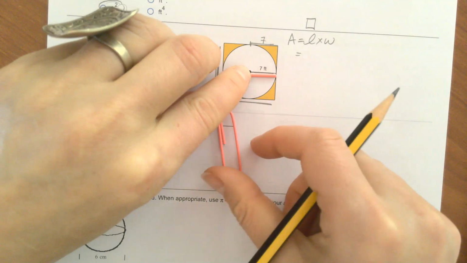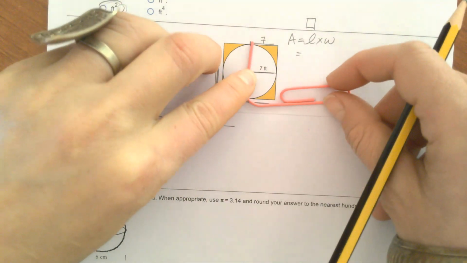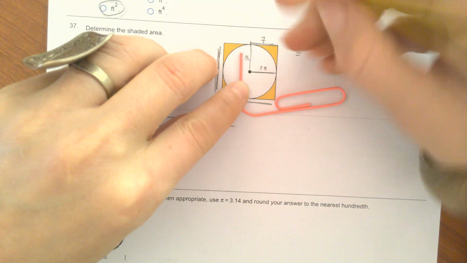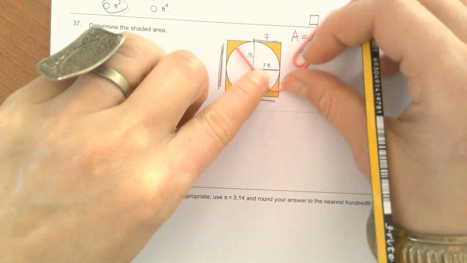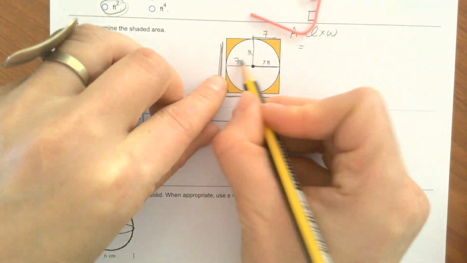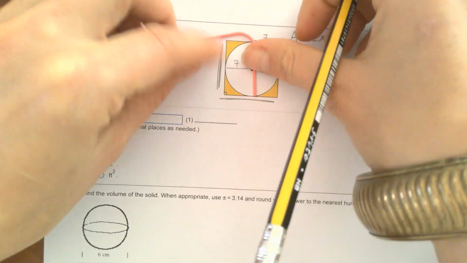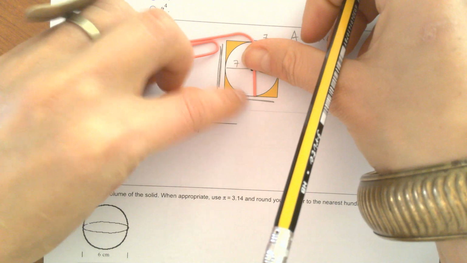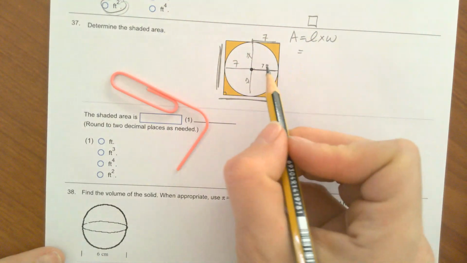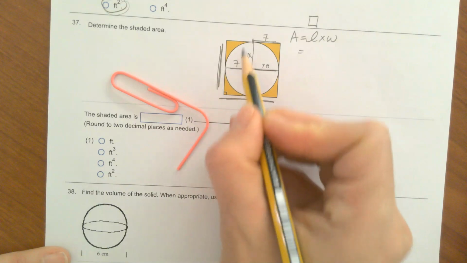If this is 7, this is also 7. So the distance from here to here is 7 feet. And then the distance here to here is also 7 feet. And then the distance from here to here down on the bottom is also 7 feet.